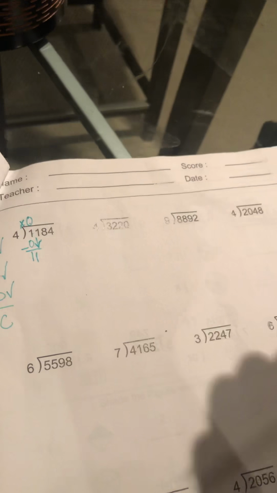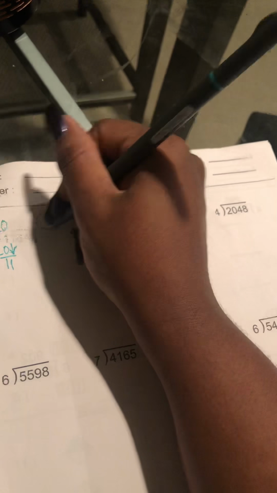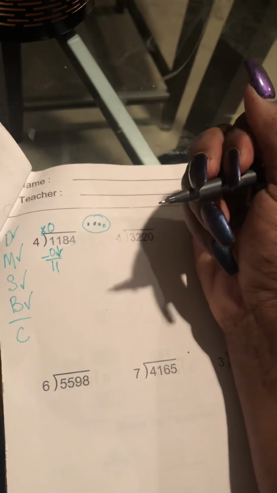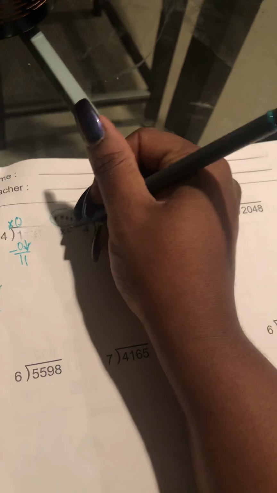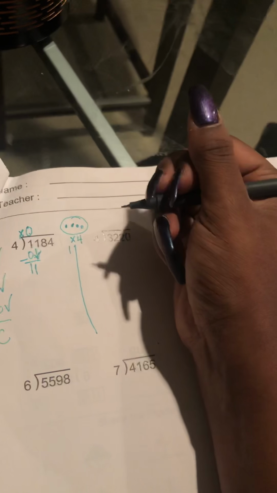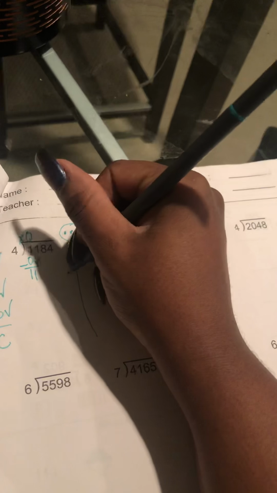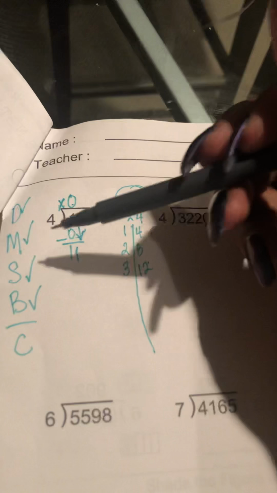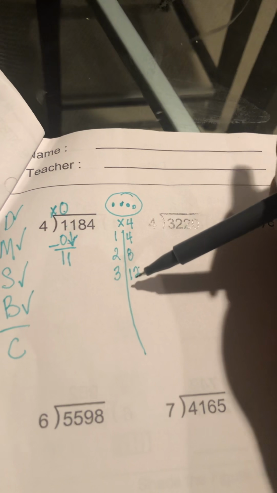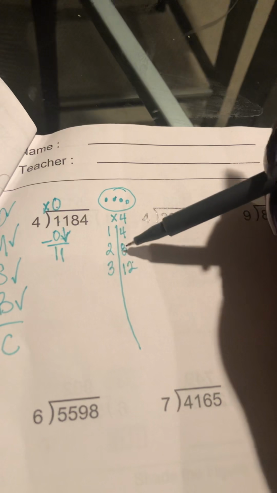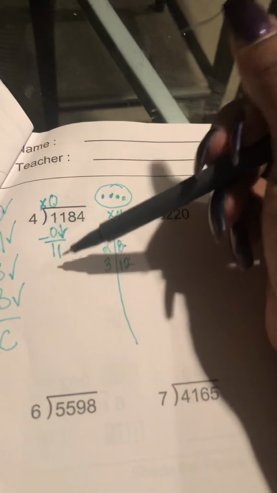If I'm not familiar with this, students are taught to make a fishbowl. So in the fishbowl, they're going to put 4 dots, because that's the divisor. They have times 4 to remind them of what multiplication table they are going to create. And then they're going to start at 1. 1 times 4 is 4. 2 times 4 is 8. 3 times 4 is 12. Now, I stopped at 12 because 11 is between 8 and 12. Students were taught that this number over here cannot be larger than this number, so they have to go up 1 at the 8. So 4 goes into 11 2 times.